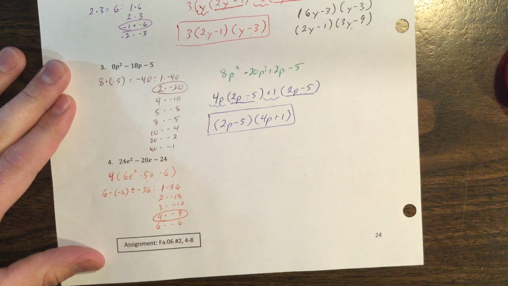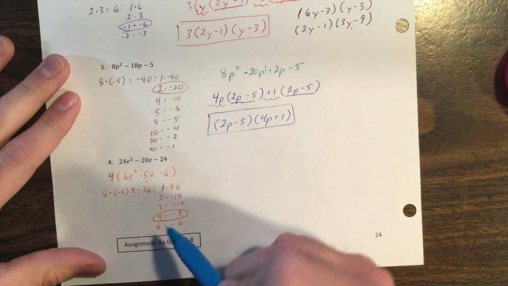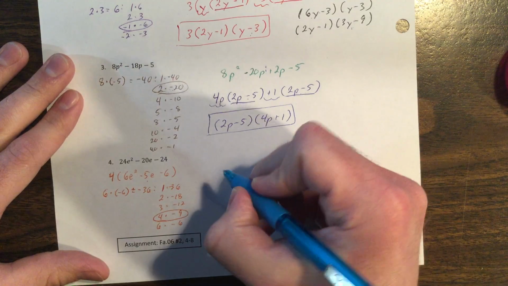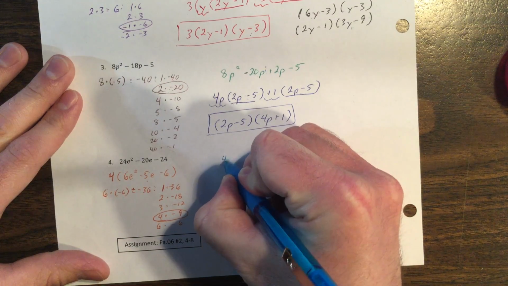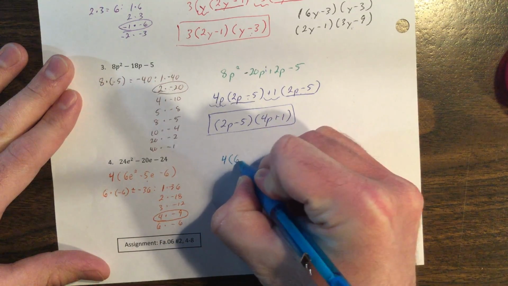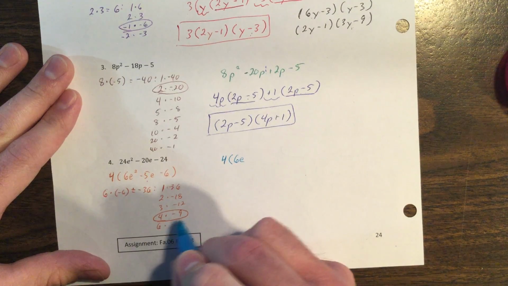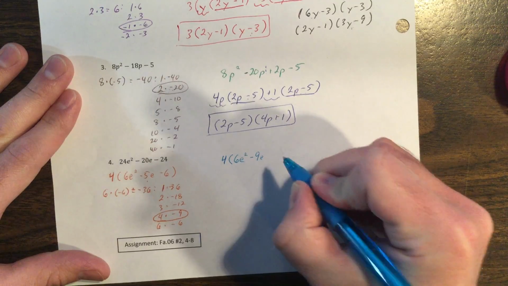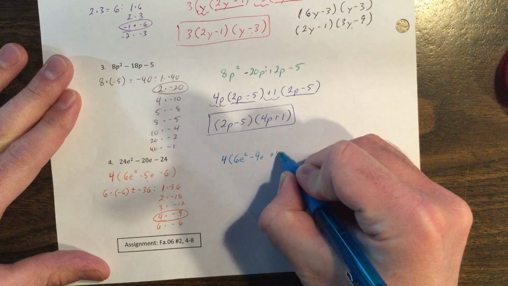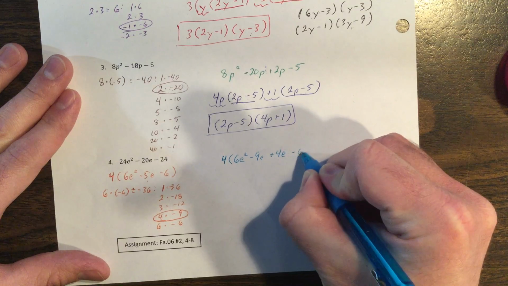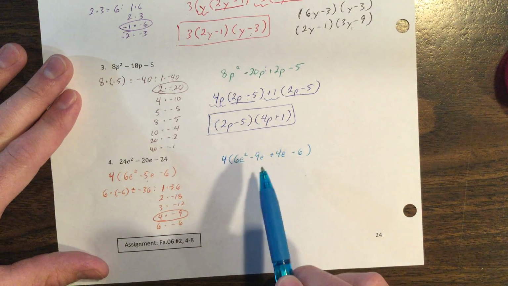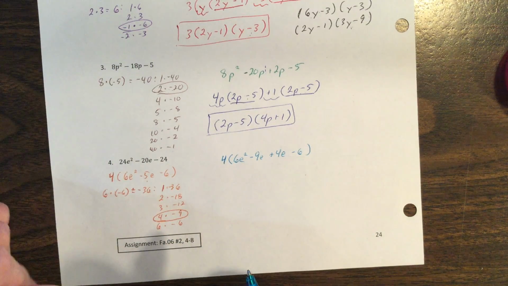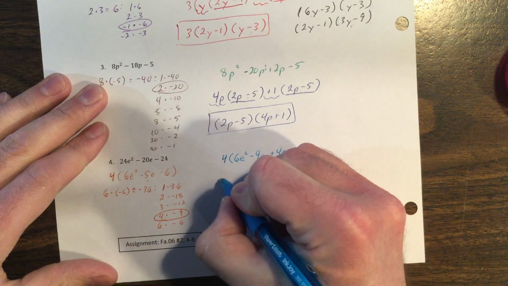So that's the first part. That's maybe not the most difficult part, but this is where we have to make sure we find the right pair that's going to work. Now we do decomposition. Remember, the 4 stays there. 6e squared, negative 9e plus 4e minus 6. We can do this in whatever order we want. I'm doing negative first because I want these two in the same order as these two. It makes it a little easier when we start to factor things out.